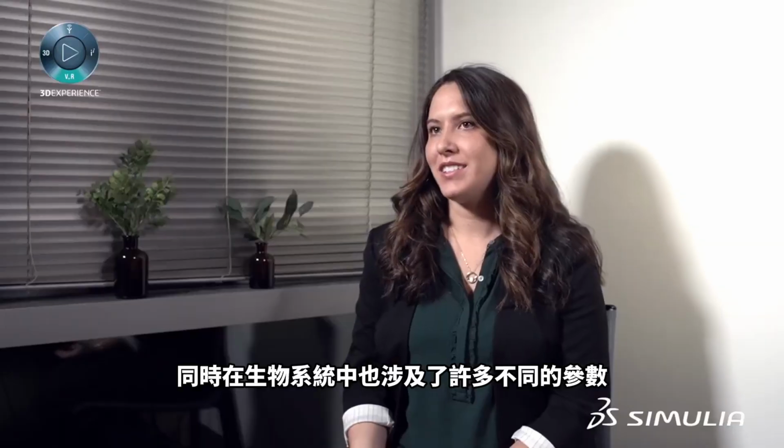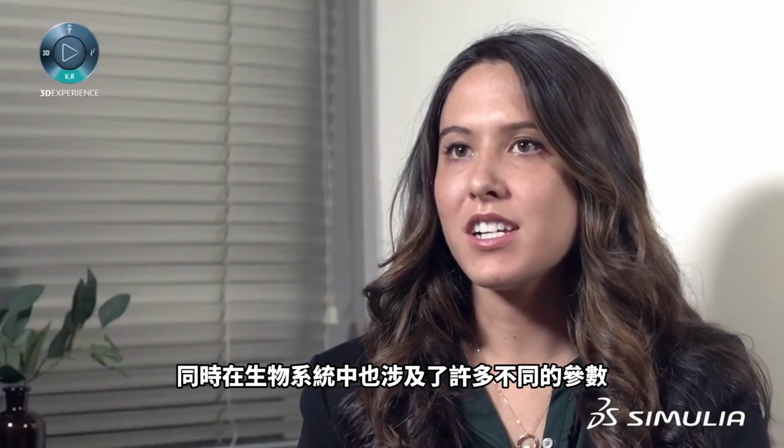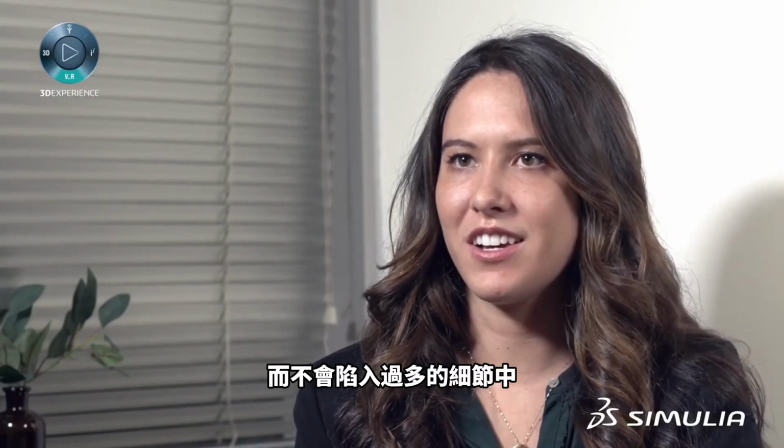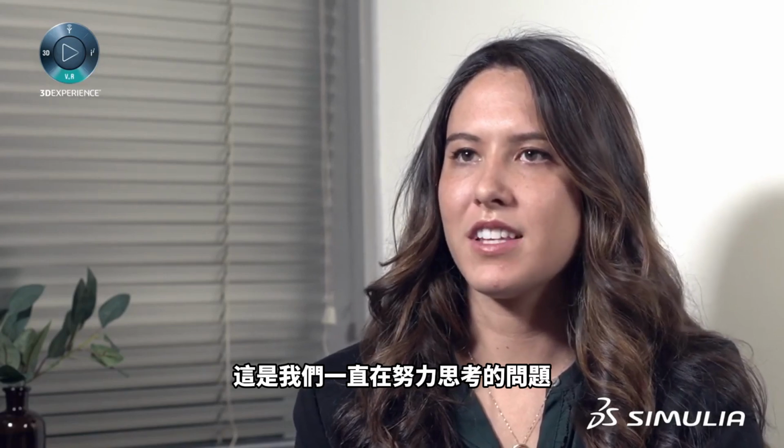There are also many different parameters involved in biological systems, so trying to figure out what are the most important variables without getting too bogged down in the details. So that's something that we're constantly thinking about.